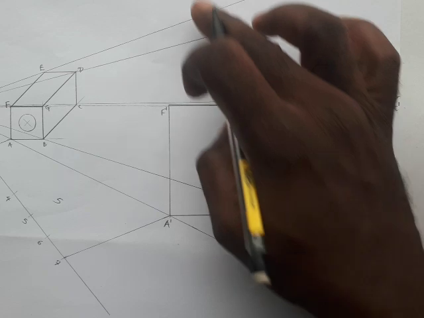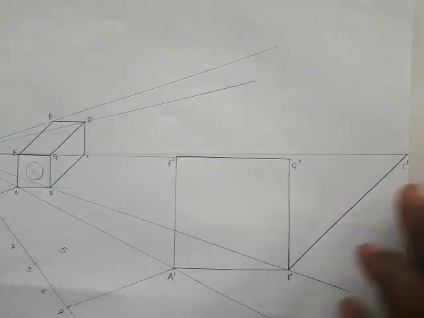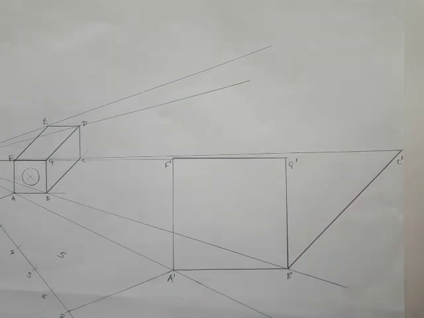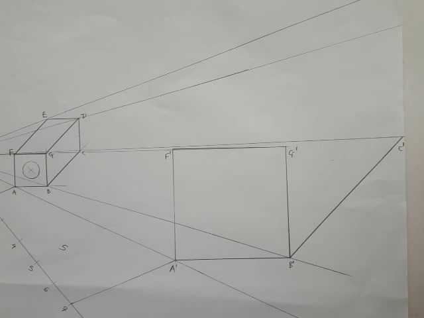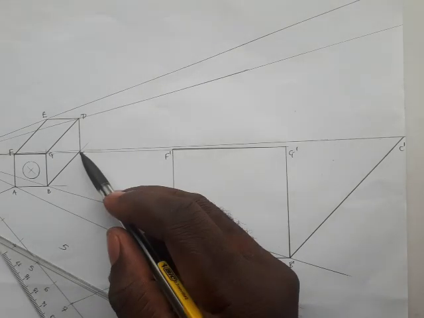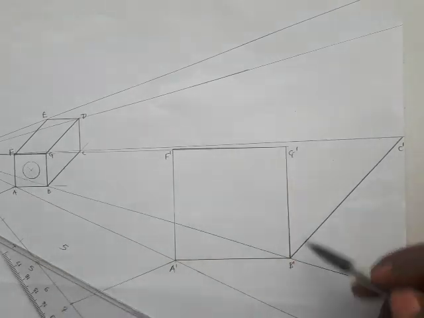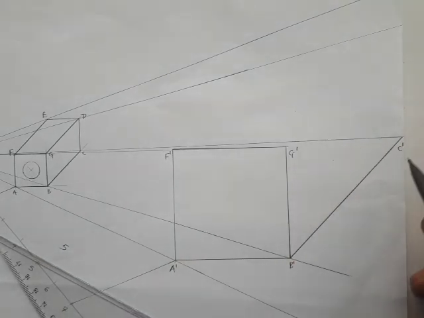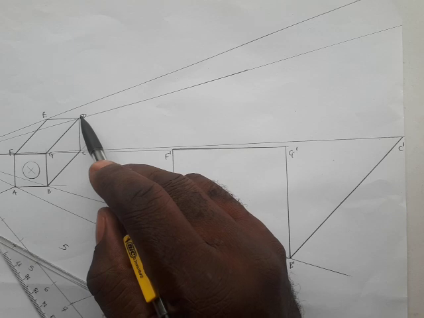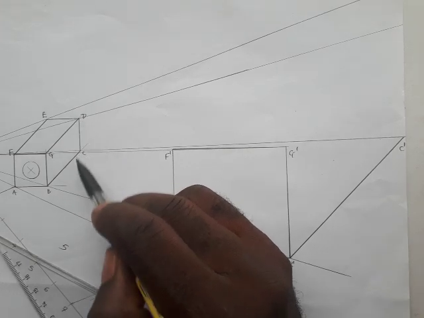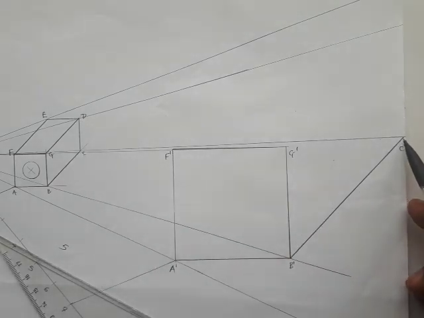Okay, let me extend these other two lines so we don't have problem. Okay, so here we go. Now we are done transferring BC, BG, AF. That is the prime of the numbers. Now we're going to transfer this CD to C prime here, because C to D. So we have C prime to D prime.